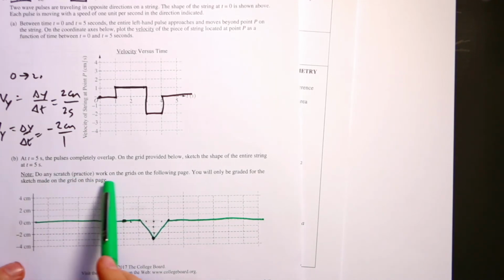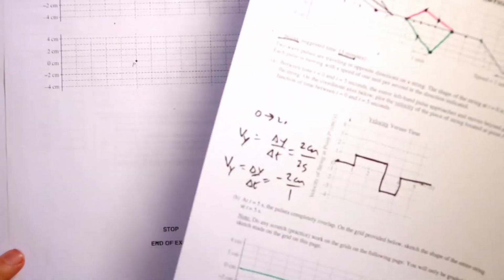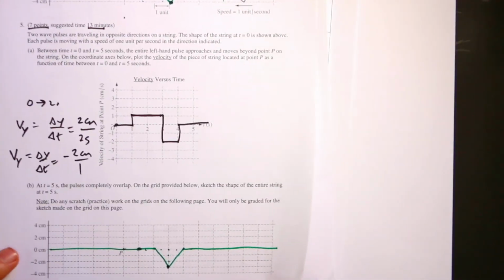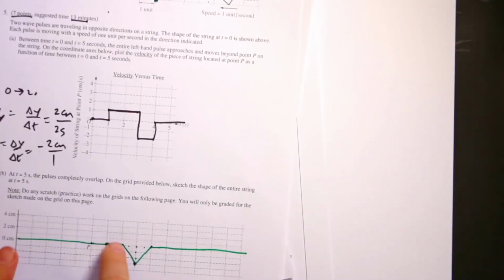Do any scratch practice work on the grids on the following page. You'll be only graded for that. Okay. Okay, I finished the test. I might have gotten this one wrong.